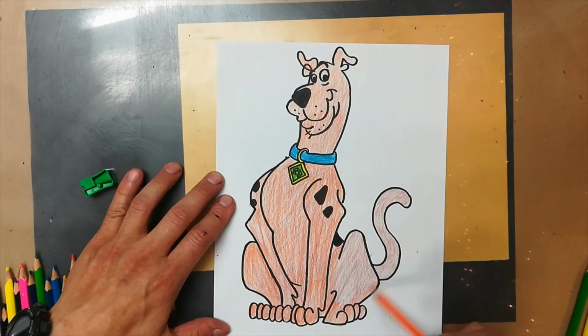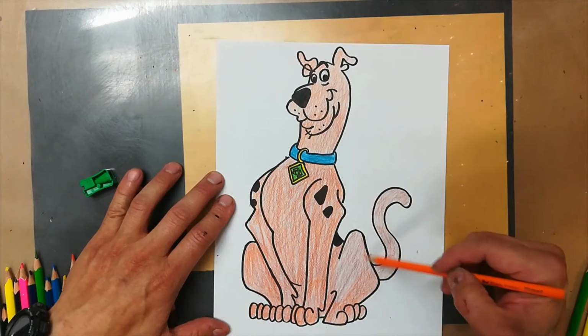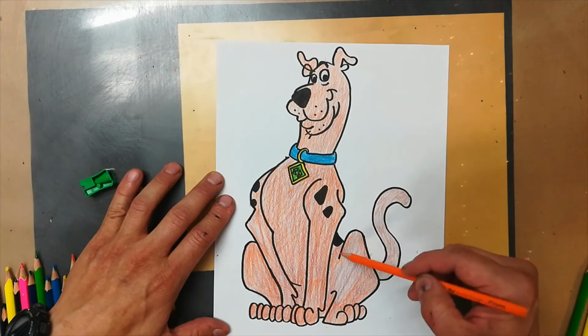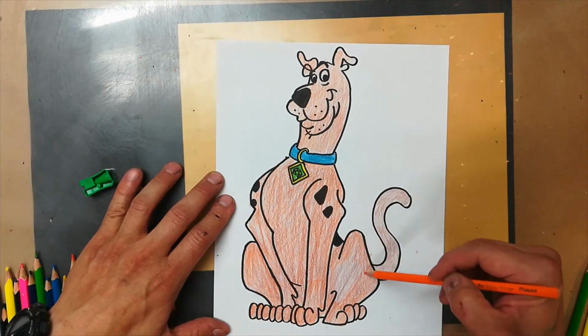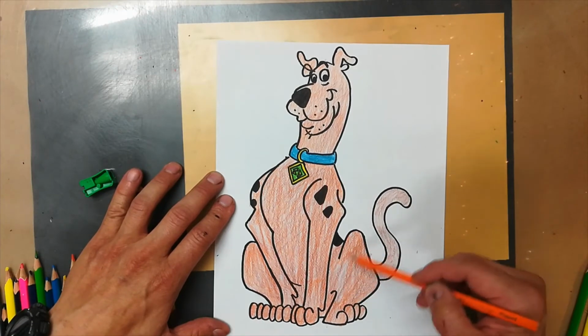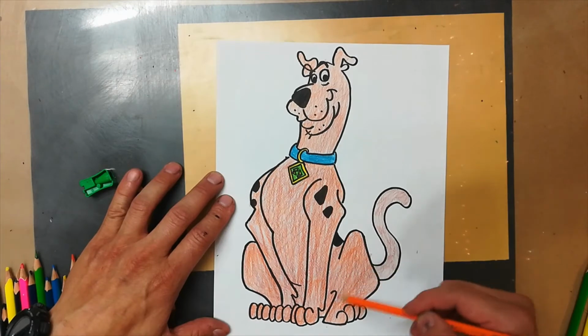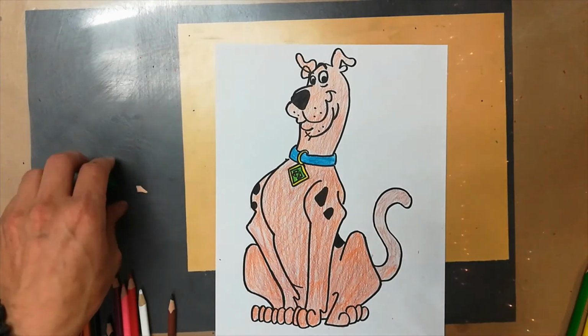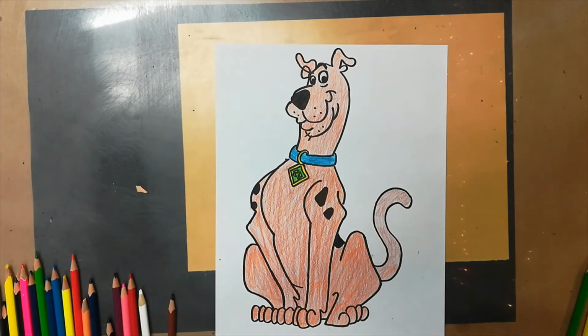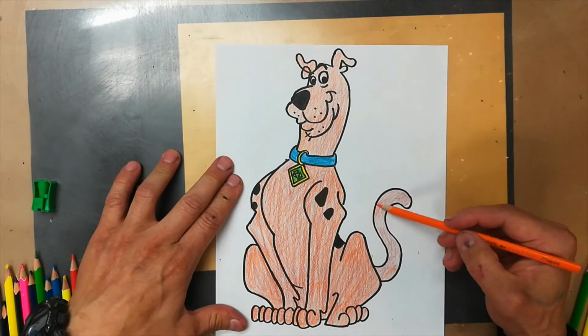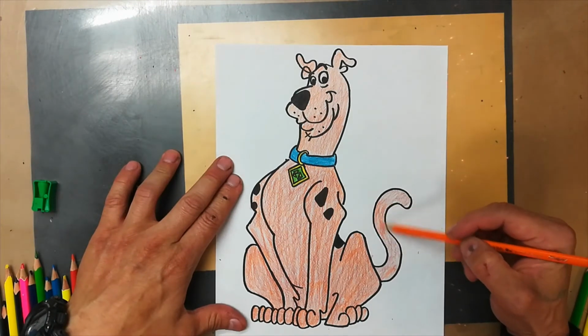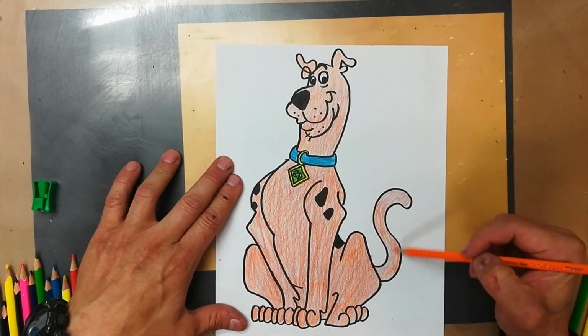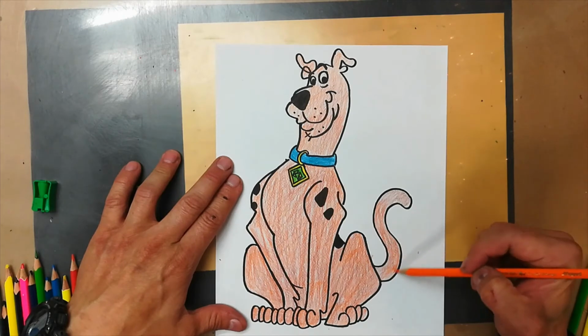I could use an oil pastel, but white oil pastels will mix with other colors. So I'm going to end up with a color that's not quite white. So let me think. I need something that will definitely cover any color that's in that area.